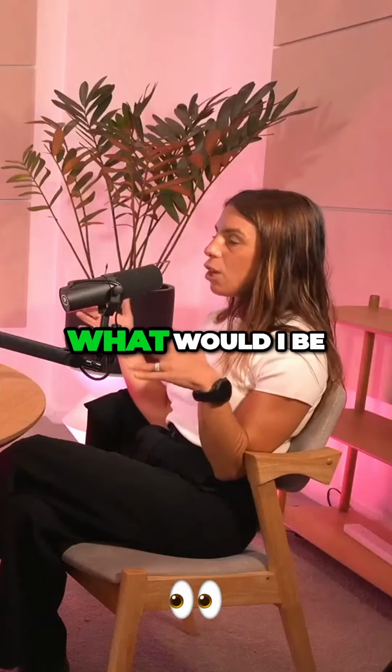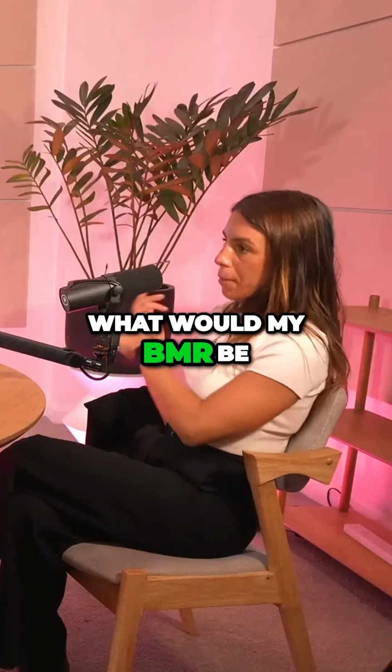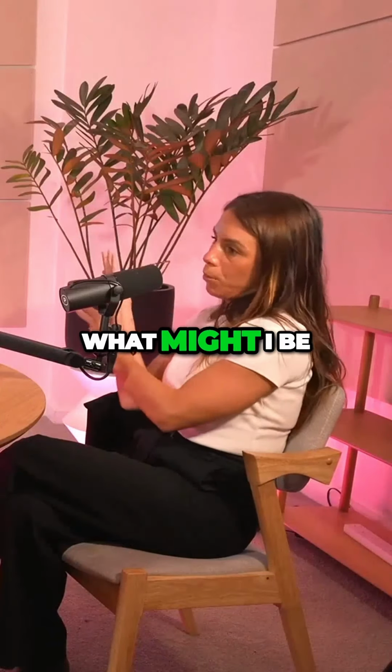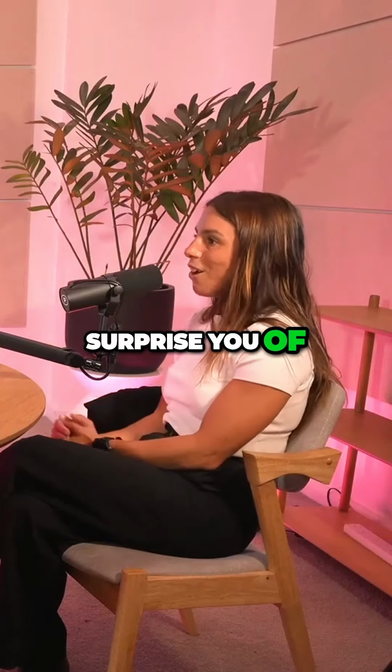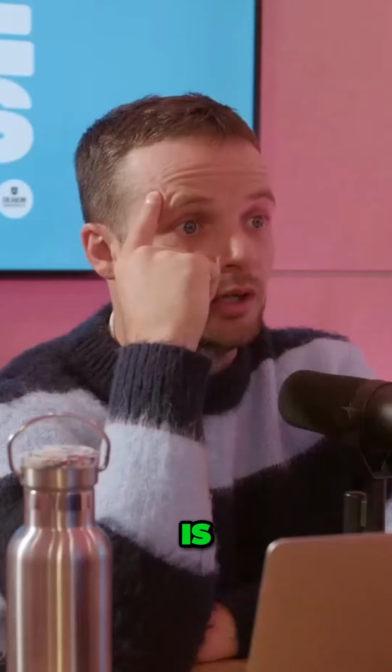You can at least just see what would I be burning, what would my BMR be, my basal metabolic rate, and then what might I be burning in a day, and just get an indication. It might actually surprise you of how high it actually is.